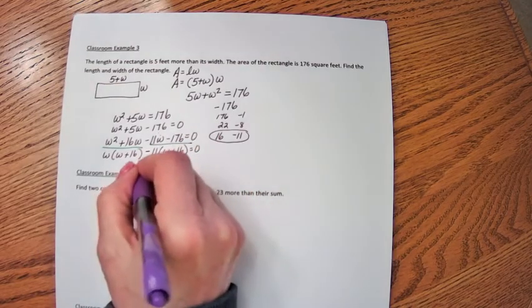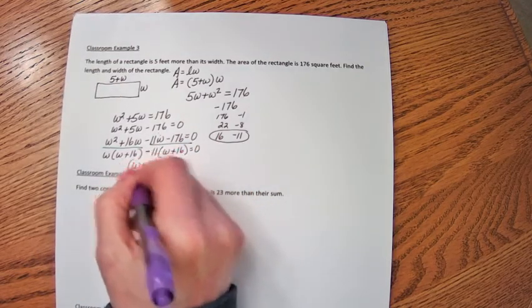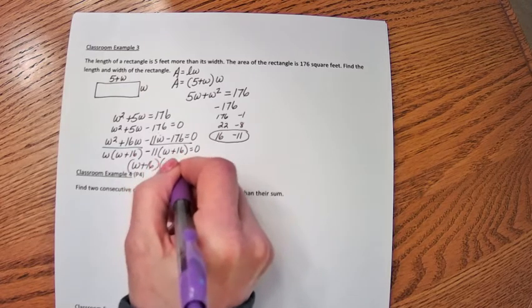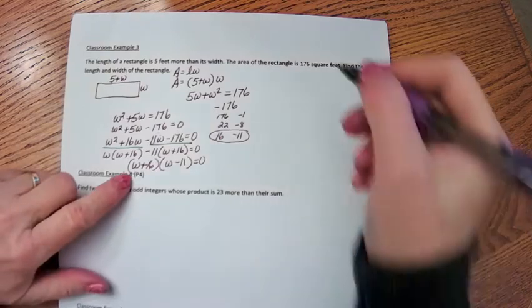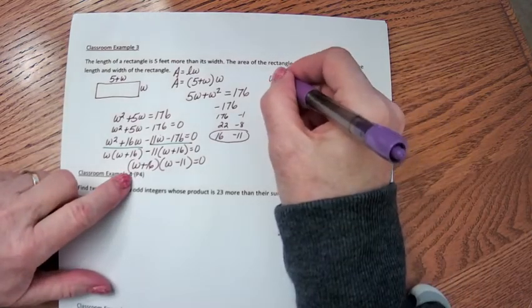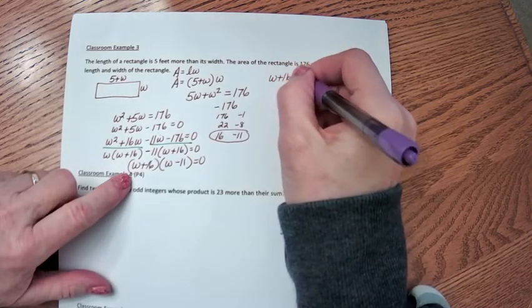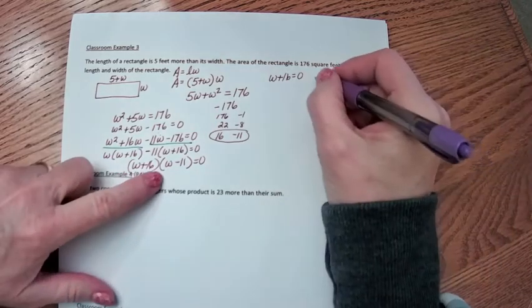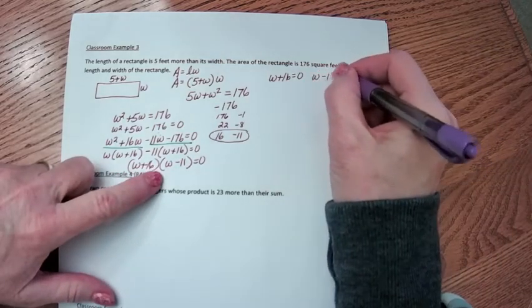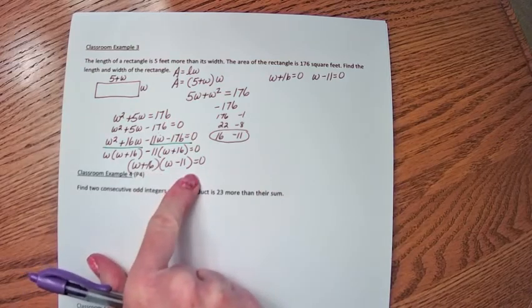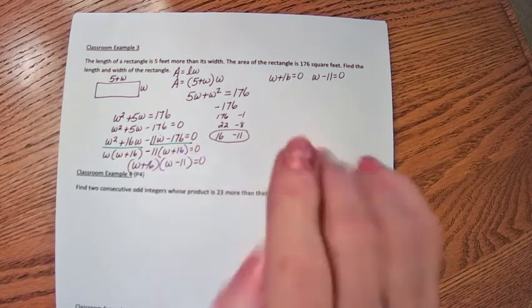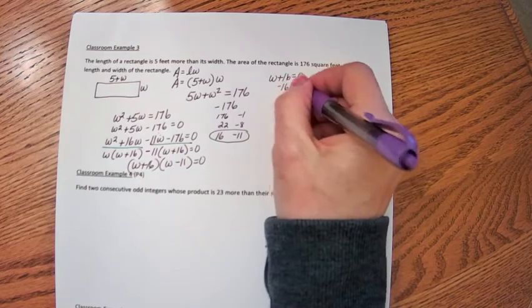So what are my two factors? W plus 16, W minus 11. I'll write that up here. So either W plus 16 equals 0 or W minus 11 equals 0. Now I have factors set equal to 0, so we're going to solve them separately.